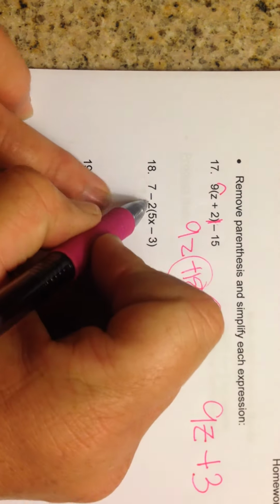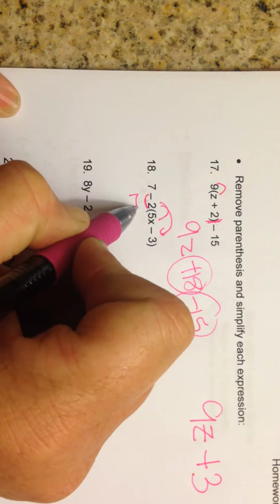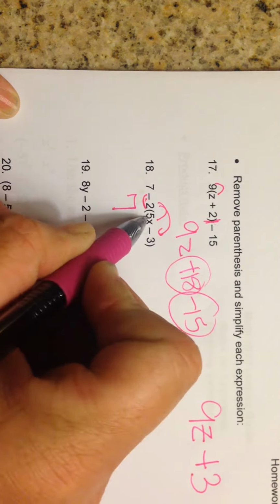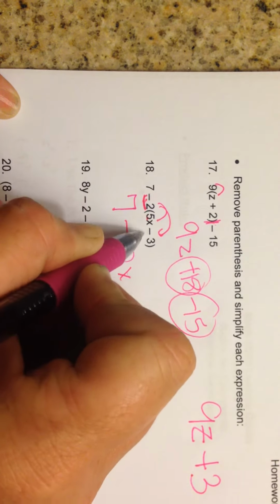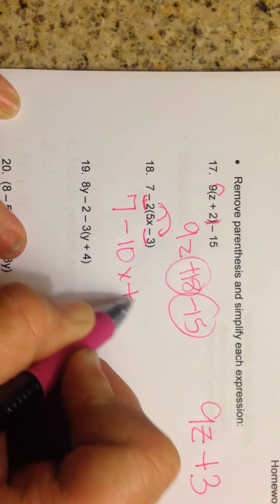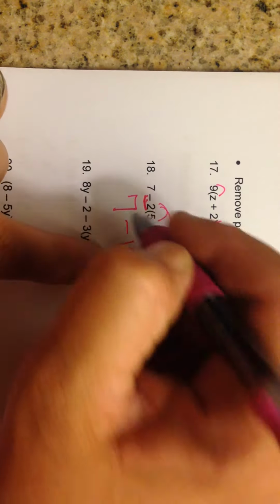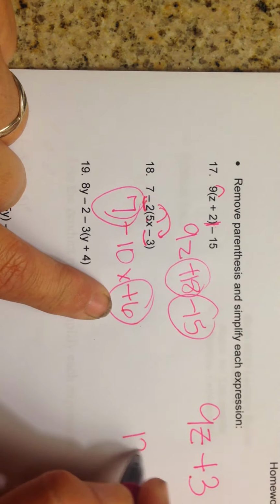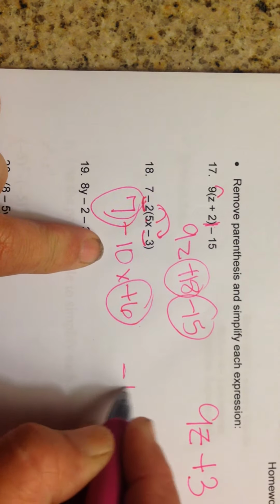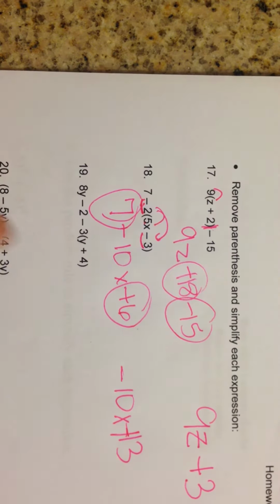Now here's a tricky one. This is negative 2 that's being distributed. So we're going to have 7. Negative 2 times 5 is negative 10x. Negative 2 times negative 3 is positive 6. And then if we get like terms together, those can be added together, but we have to leave the x exactly where it was.